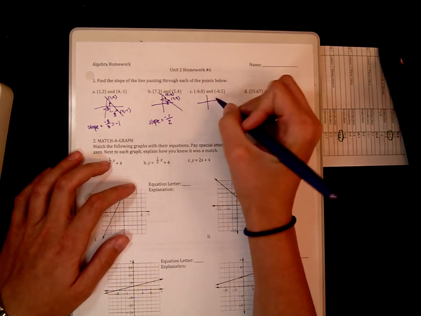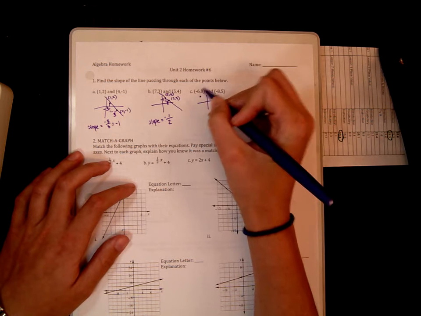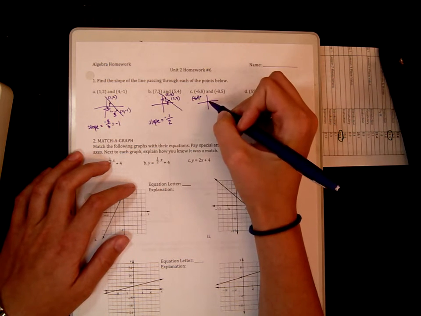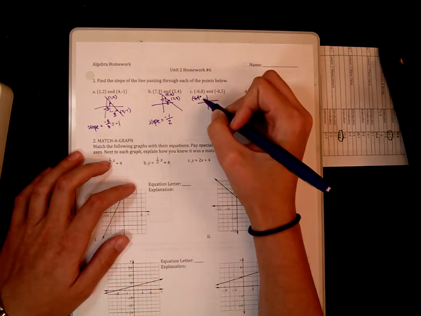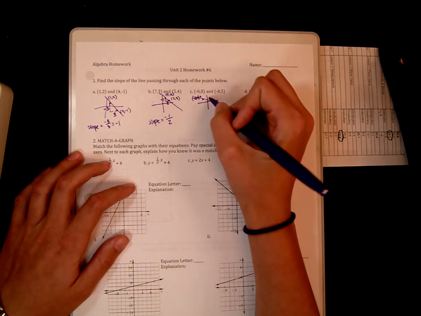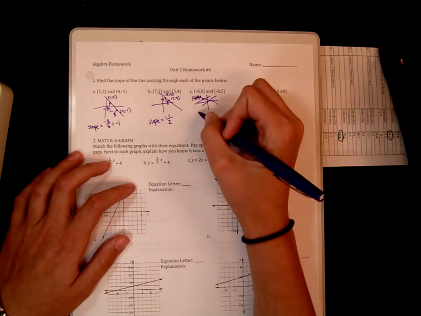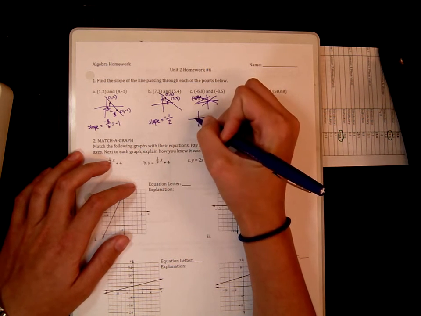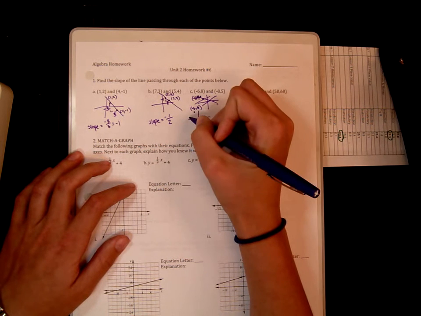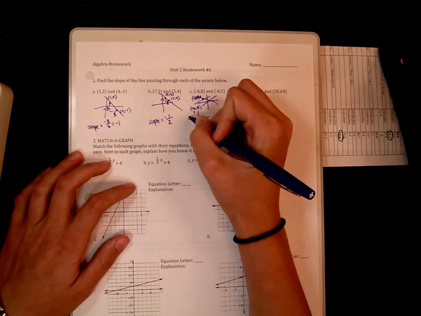Next one, I've got (-6, 8). That's up here. And (-8, 5) is right here. Oh, sorry, that's further this way. This is a bad sketch. I've got (-6, 8) and (-8, 5).